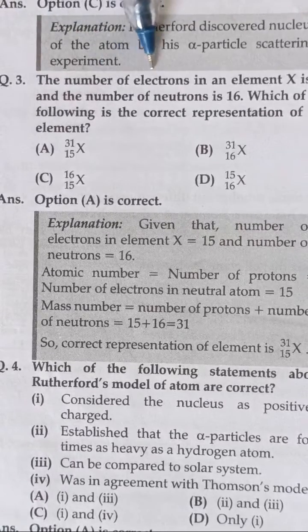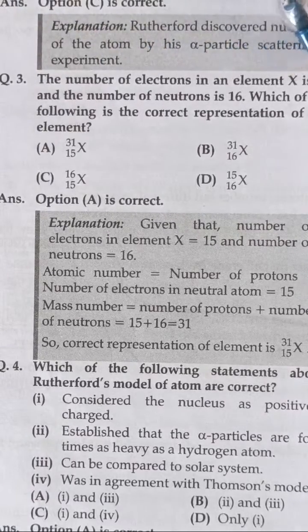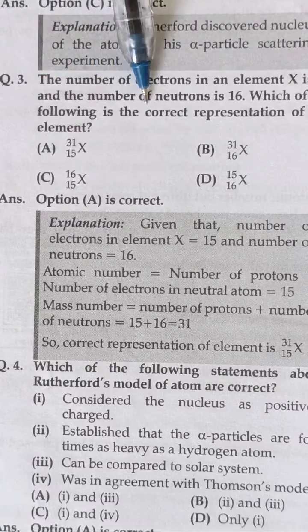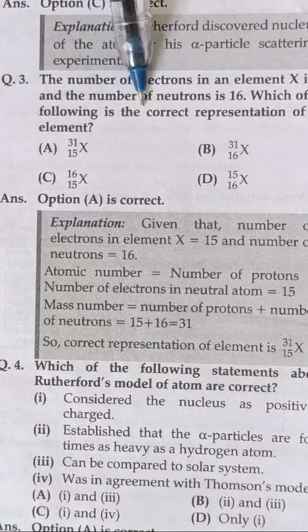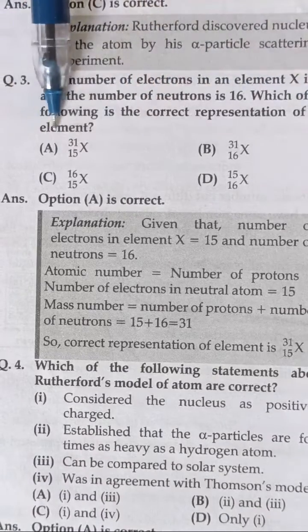The number of electrons in the element X is 15 and the number of neutrons is 16. Which of the following is the correct representation of the element?